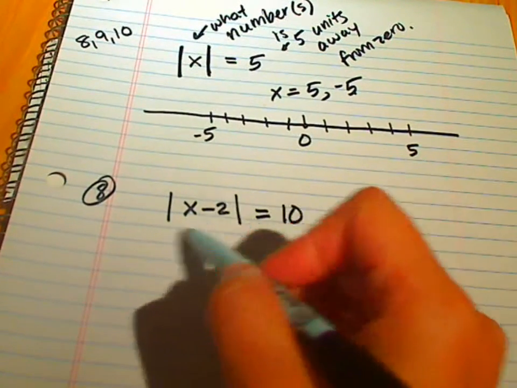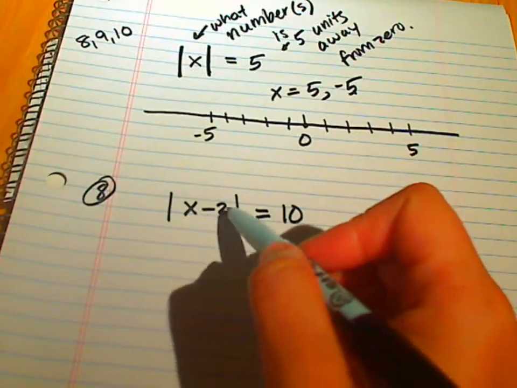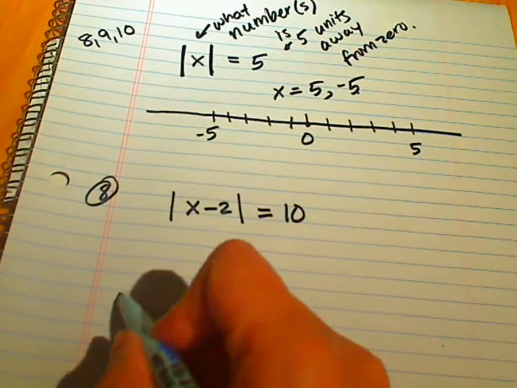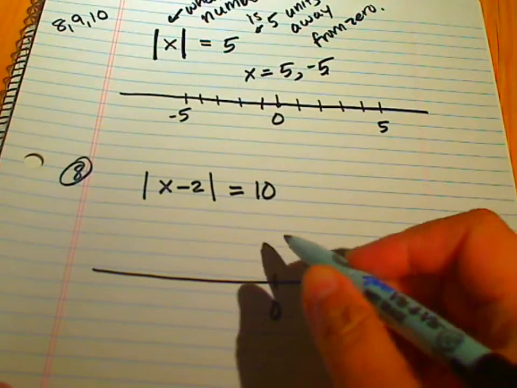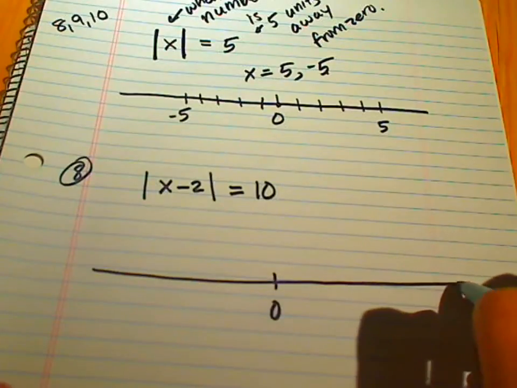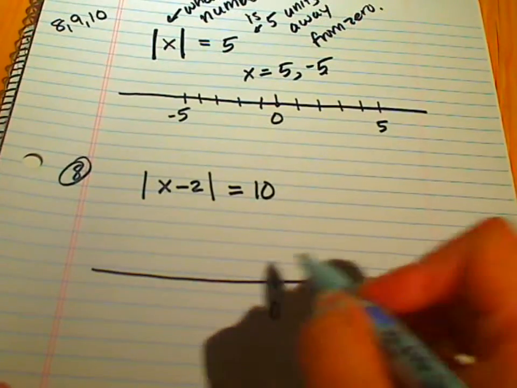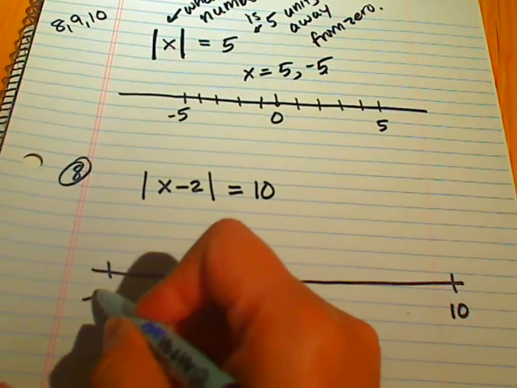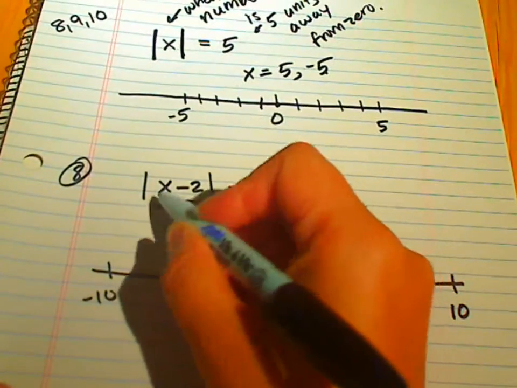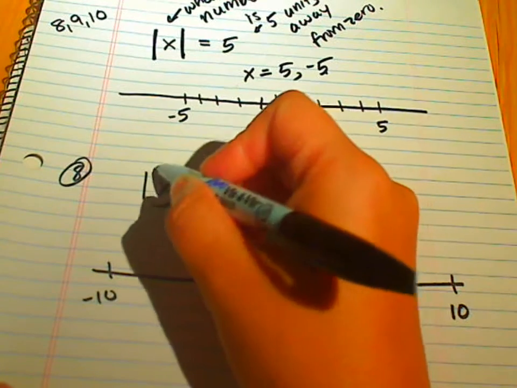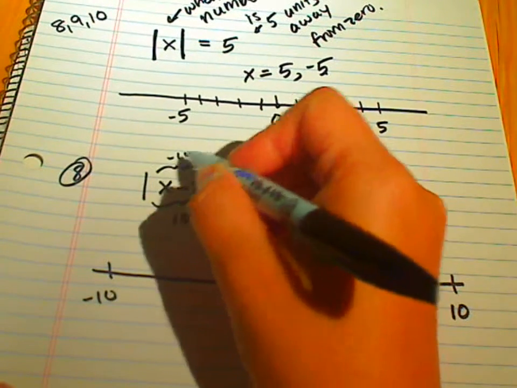I want to know what number, when I subtract 2 from it, is going to be 10 units away from 0. Here's 0. I could go 10 units away and get positive 10, but I could also go 10 units away and get negative 10. So the inside could be positive 10, and I take the absolute value, or it could be negative 10, and I take the absolute value.